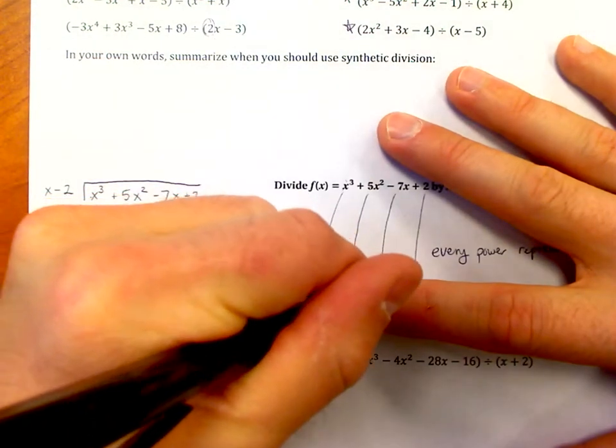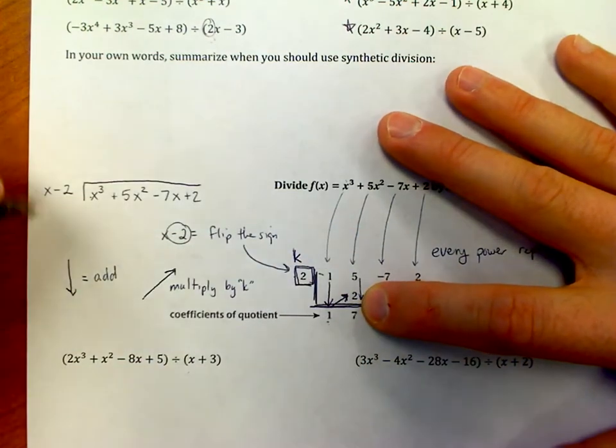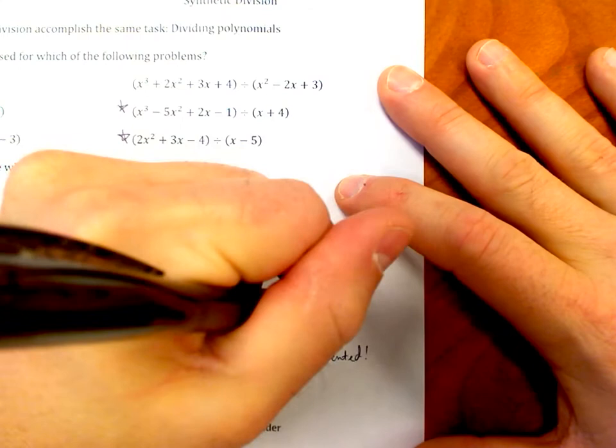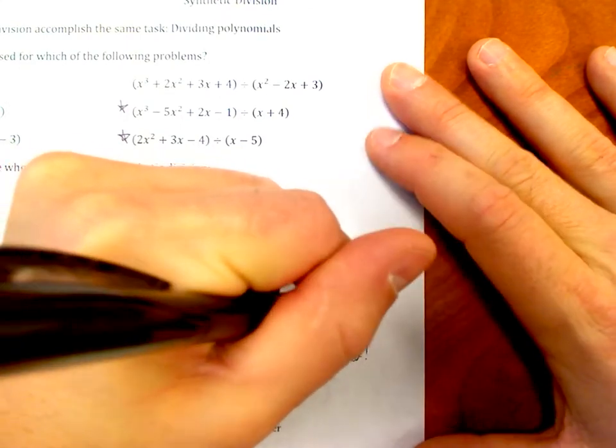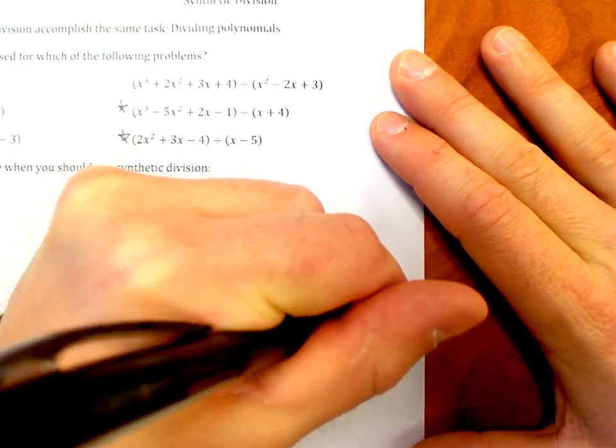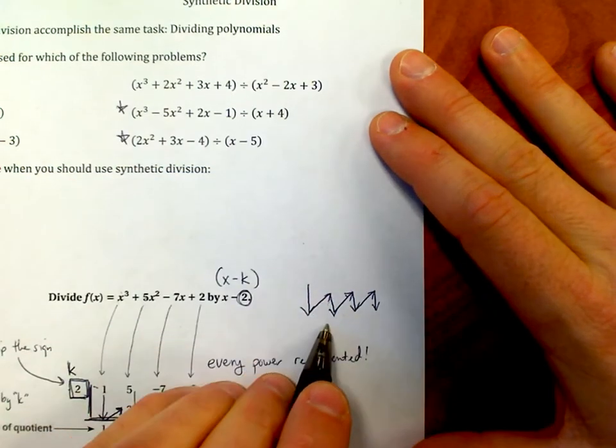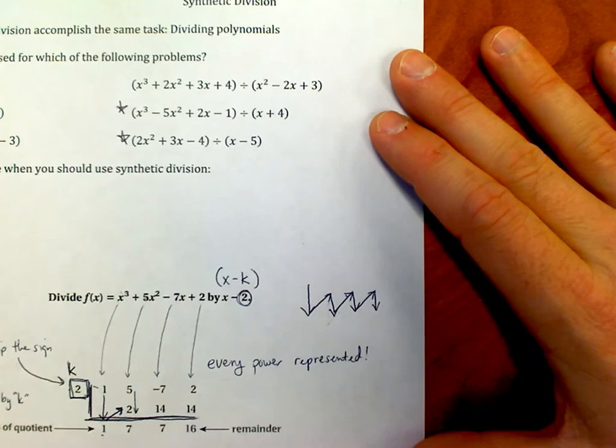Then I'm going to zigzag down. Okay, it's a sawtooth pattern. Okay, it's going to look like this whenever we get done. Okay, there's your pattern. Down, up and over, down, up and over, down, up and over, like a sawtooth.